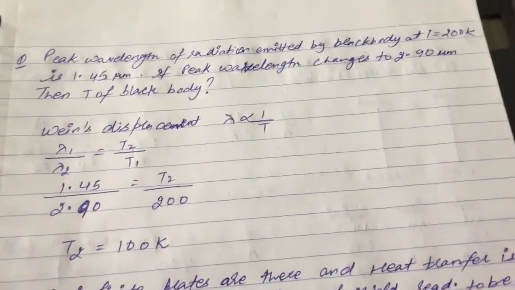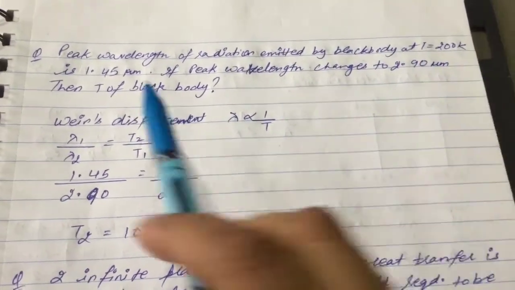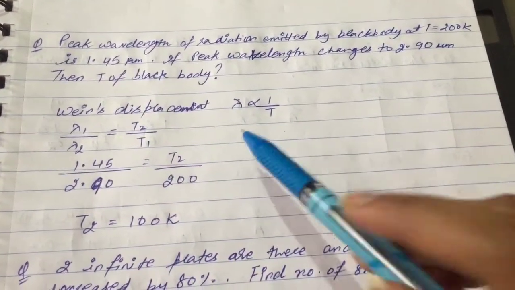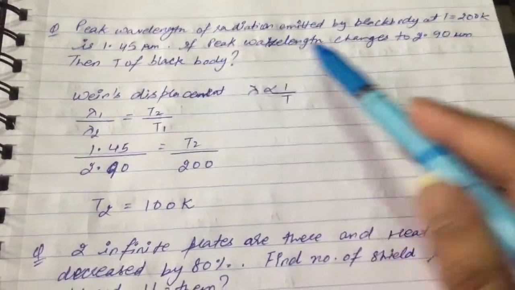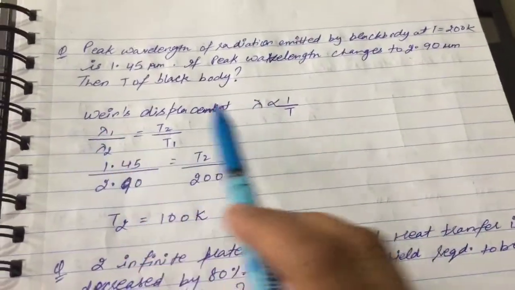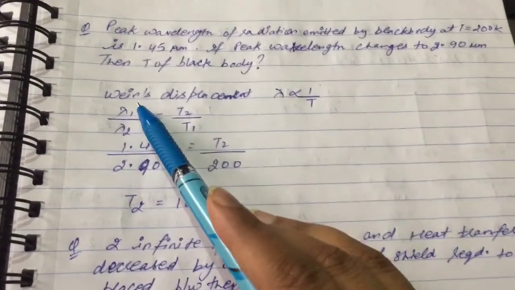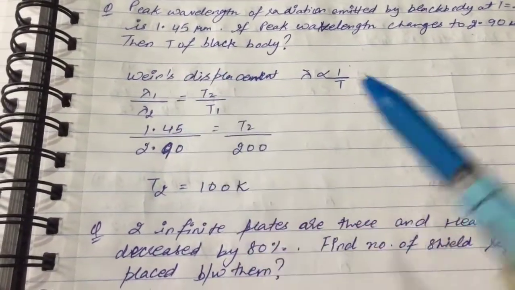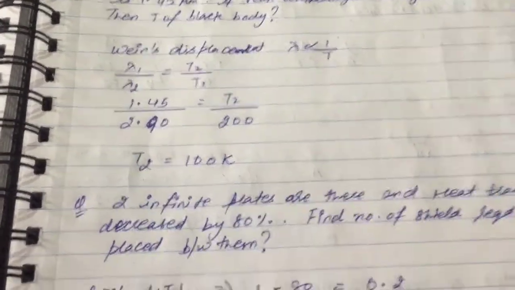Next question is, the peak wavelength of radiation emitted by a black body at temperature 200 Kelvin is 1.45 μm. Wavelength is given at temperature 200 degrees Celsius. Now we have to calculate the temperature if the peak wavelength changes to 2.90. From Wien's displacement law, we know that wavelength is inversely proportional to temperature. So we can say that lambda 1 by lambda 2 would be T2 by T1. Putting in the values of lambda 1, lambda 2 and temperature 1, we can calculate temperature 2, which comes out to be 100 Kelvin.